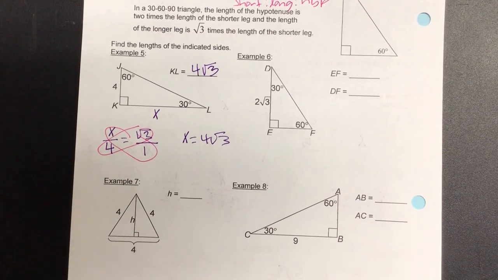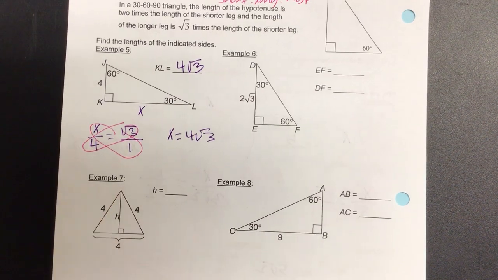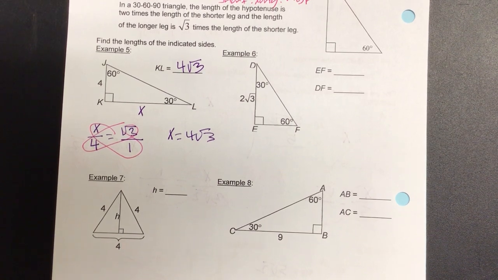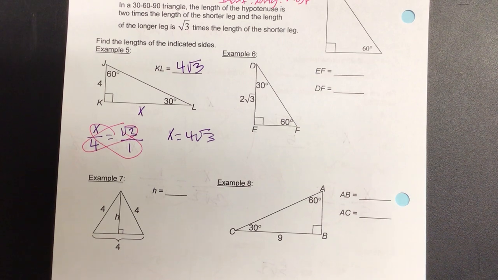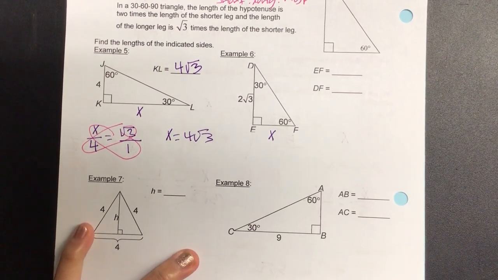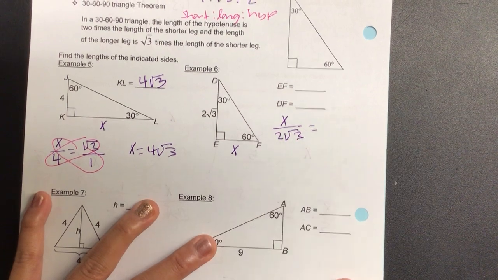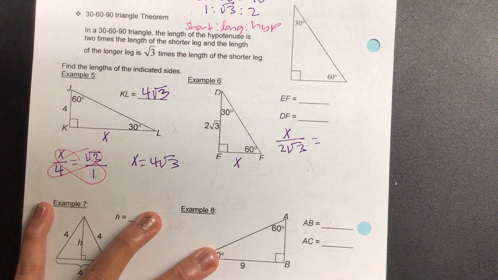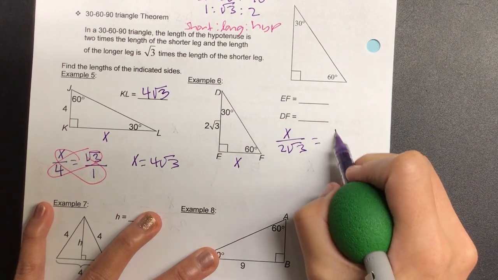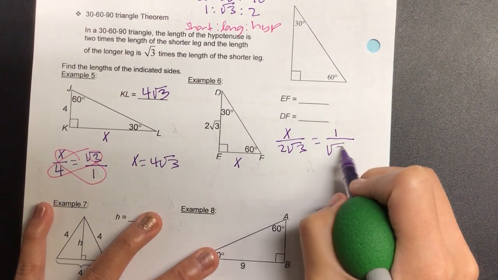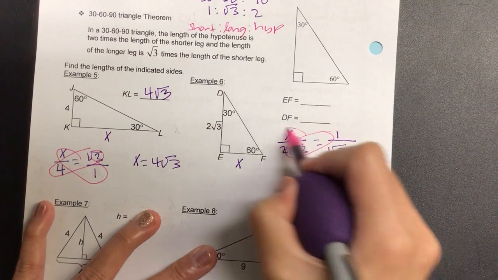Okay, let's do example 6 together also. And I'm going to actually give you a trick on this one. Do you want to find the hypotenuse first or the short leg? Short leg, okay. I'm going to call that x. You can find the hypotenuse first if you want it, because the idea is still the same. So let's put in x over 2 radical 3. Now go to your ratio. X is opposite of 30. What number goes with 30? 1. 2 radical 3 is 60. What number goes with 60? Radical 3. And let's go ahead and cross multiply.